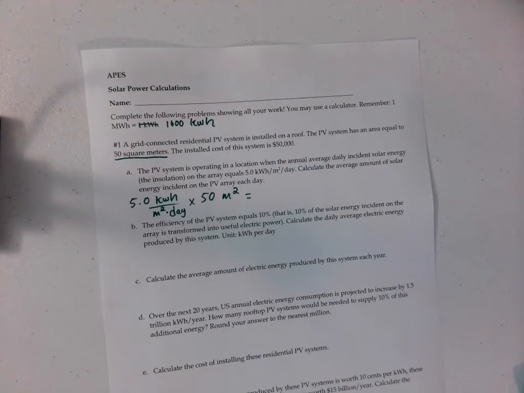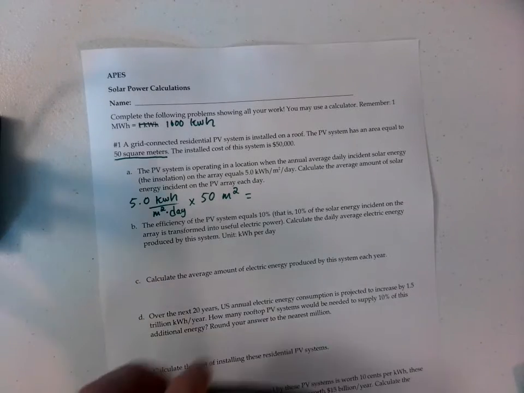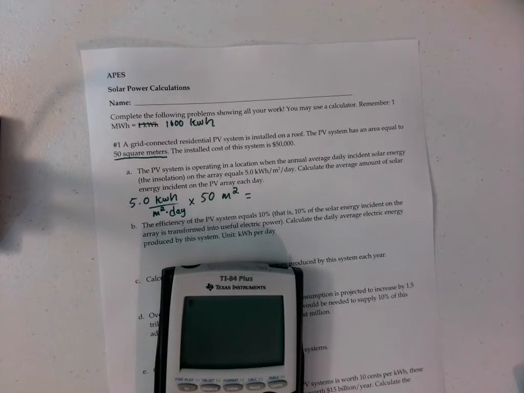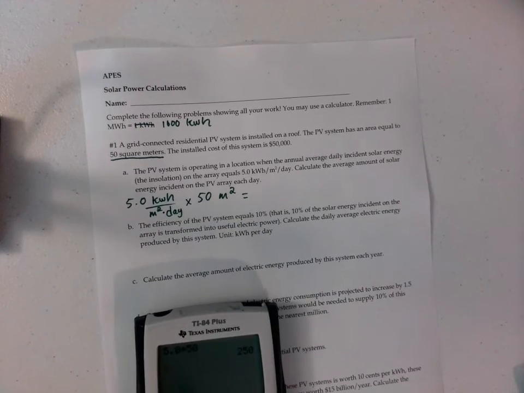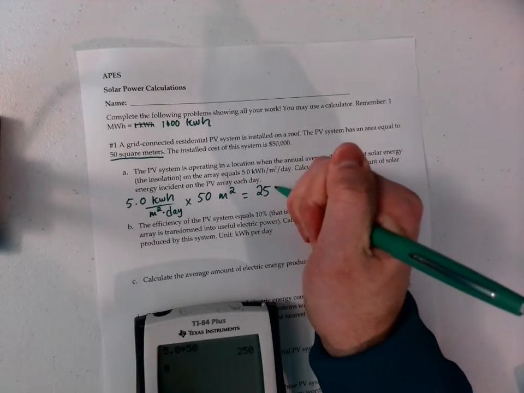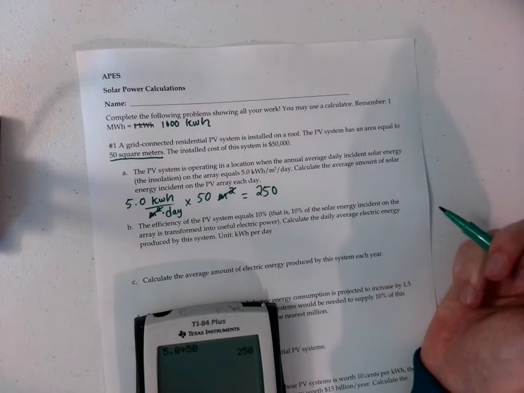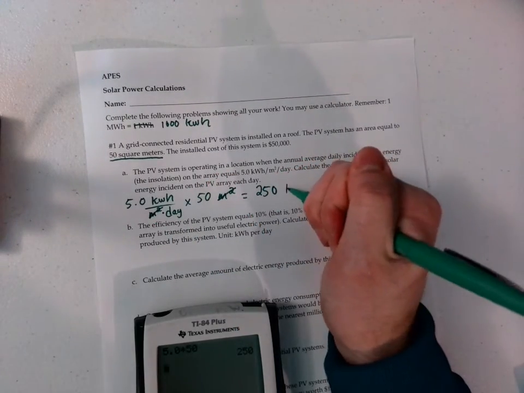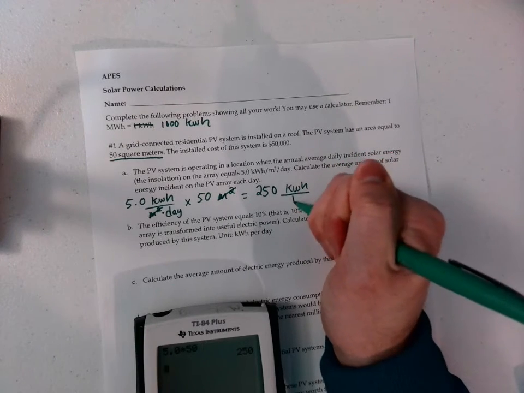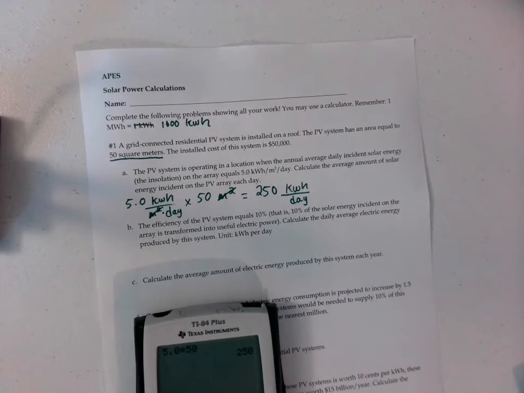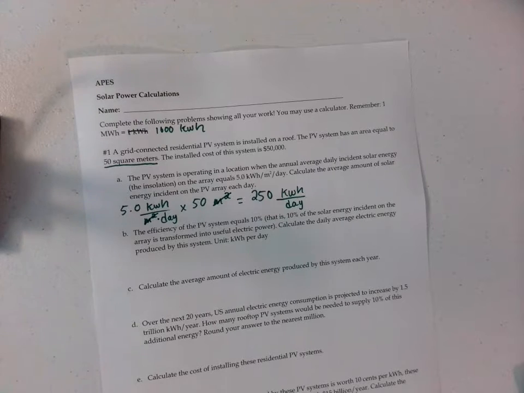Alright, and then if you want to, you can get out your calculator. So I'm going to get out my nice handy dandy calculator. 5.0 times 50. Wow, 250. If you notice, the meter squared from the bottom here will cancel out with the meter squared up here. So now it's 250 kilowatt hours per day. That's the average amount of solar energy, or PV, each day.